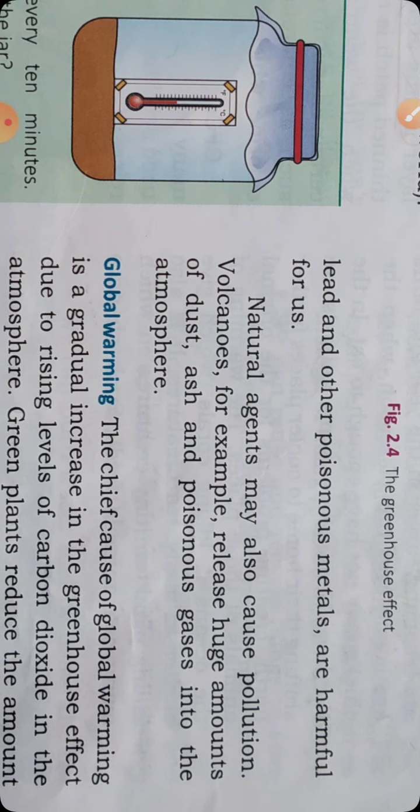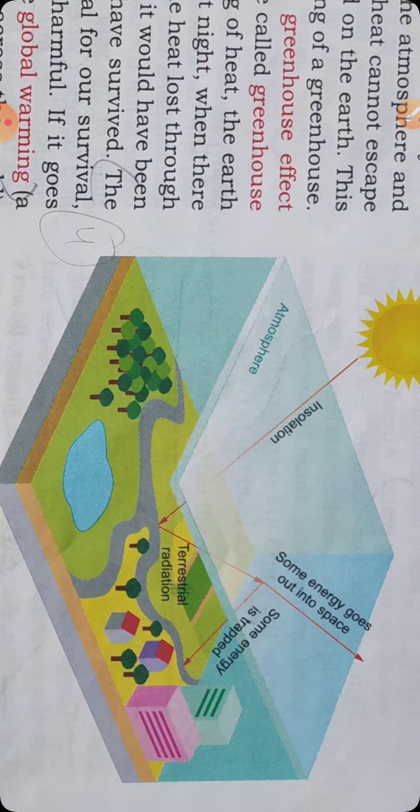Natural agents may also cause pollution. Volcanoes, for example, release huge amounts of dust, ash, and poisonous gases into the atmosphere, so they can also cause this pollution. You see in the atmosphere, terrestrial radiation is shown, and some of the energy is trapped.